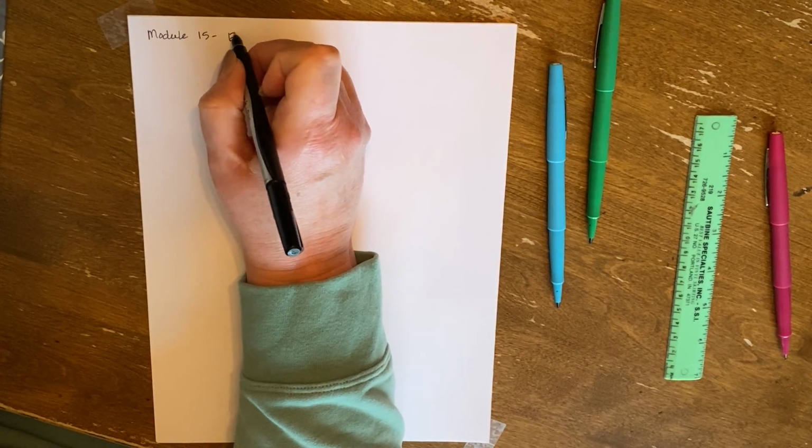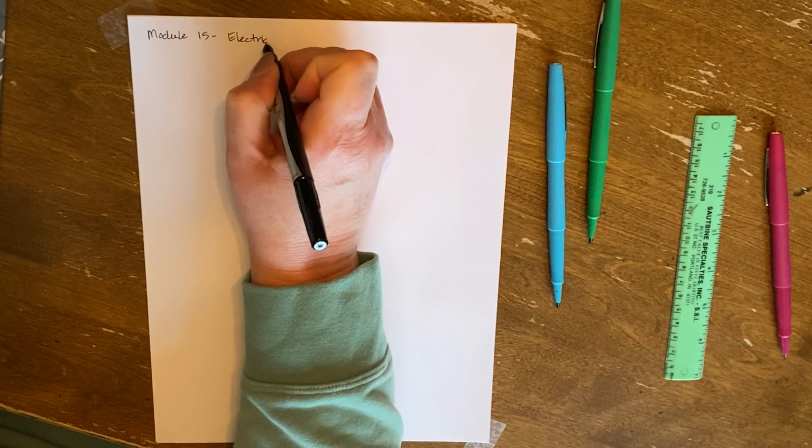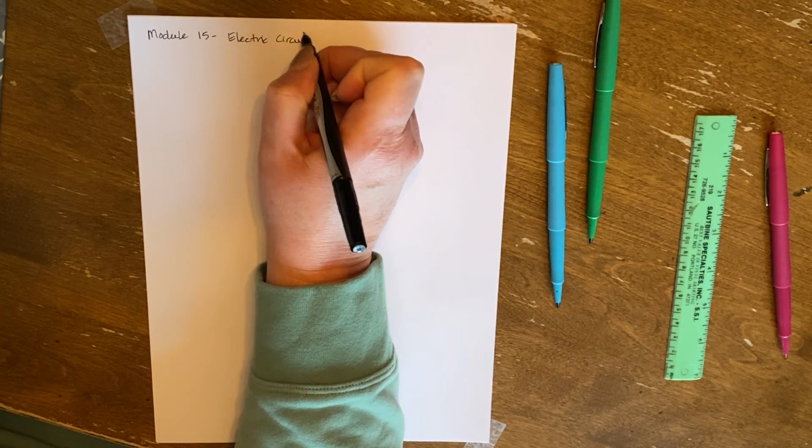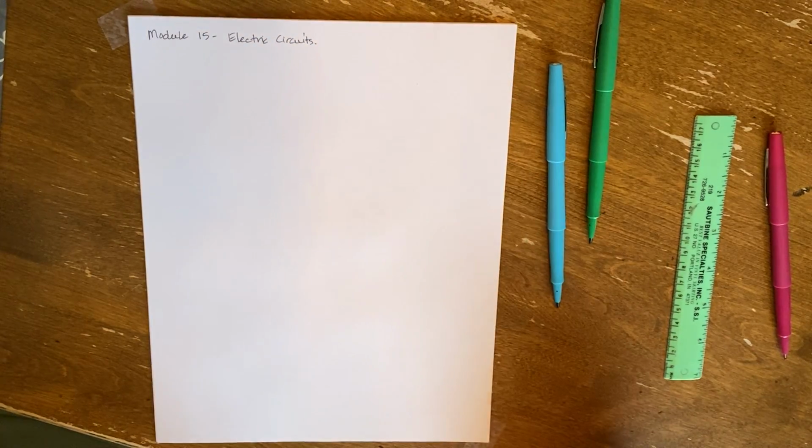which is on electric circuits. And I'm bummed because this chapter has a lot of fun things to mess around with, and since we're not meeting in person, it's going to be a little bit harder to enjoy those things. It's not, I don't think, a horribly difficult chapter, so hopefully we'll get through this okay remotely.